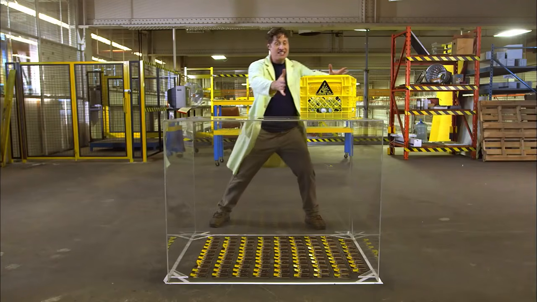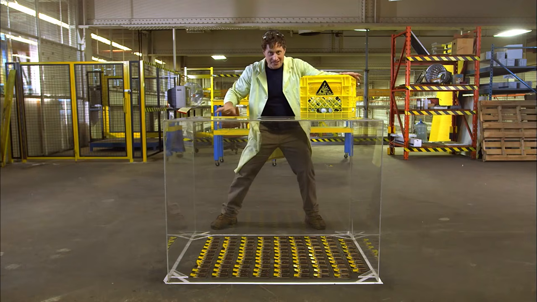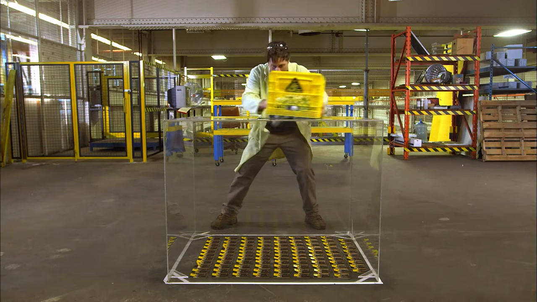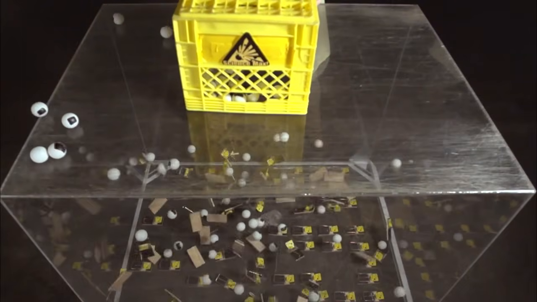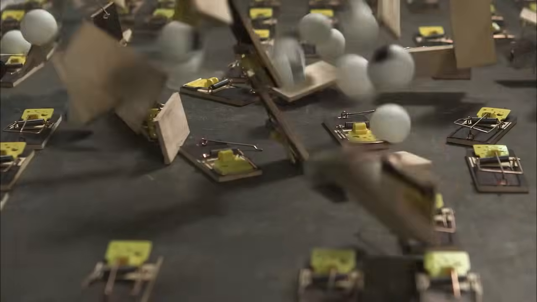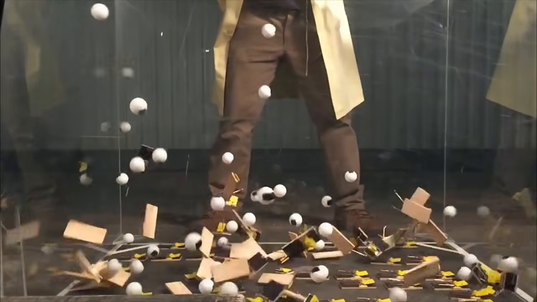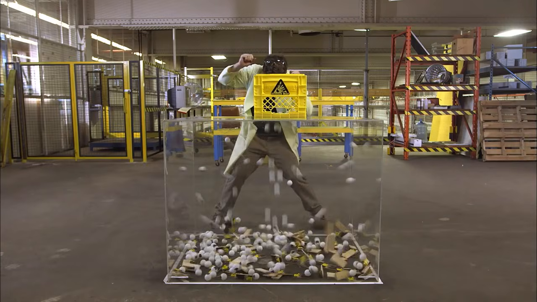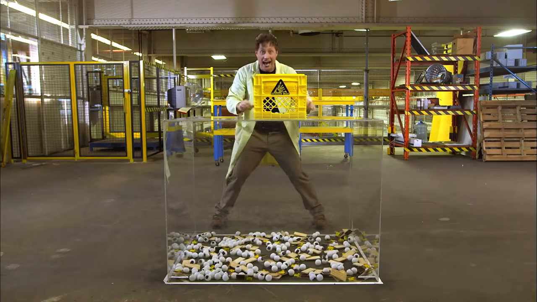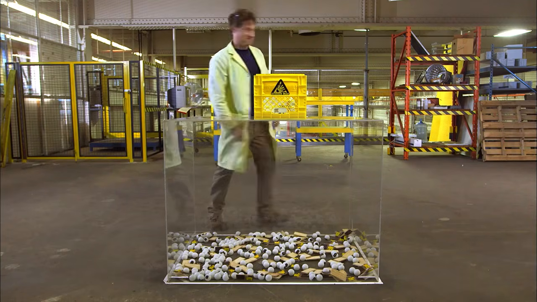And this is a crate of ping pong balls. So let's see what happens when we put them together. There you go. Maxed out ping pong ball, mousetrap, chain reaction. Awesome.